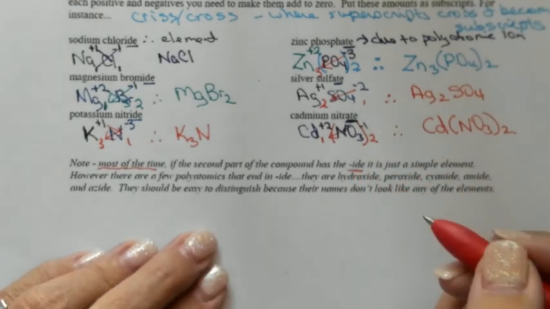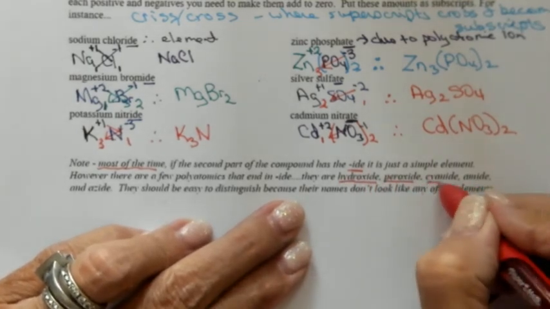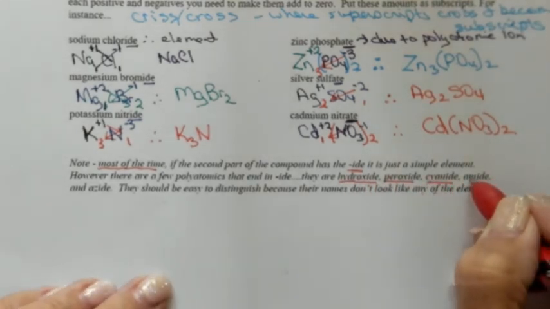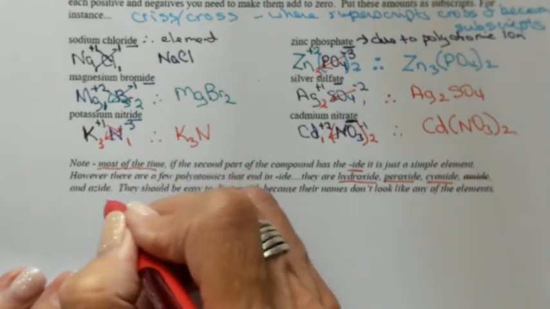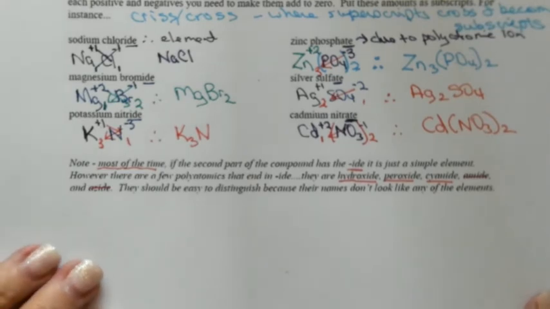polyatomics that end in "ide." You have to be careful. They are hydroxide, peroxide, cyanide. Normally we do not use amide or azide. We just listed them there so that you know that they are on your chart, but they're not commonly used in our course. You need to make sure you look at these. They don't look like elements. You can't find them on the periodic table. So if you can't find them, you need to flip it over and look on your polyatomic chart.